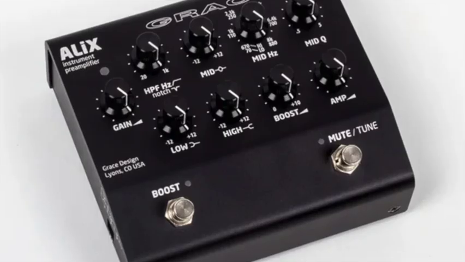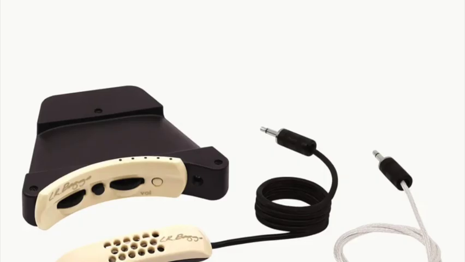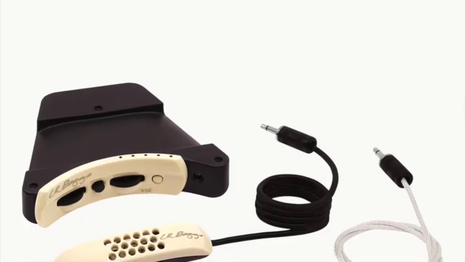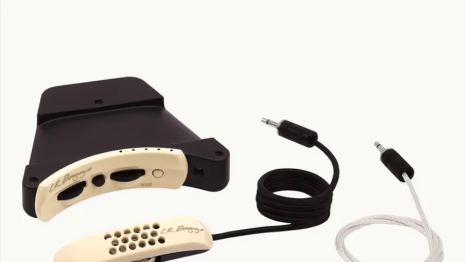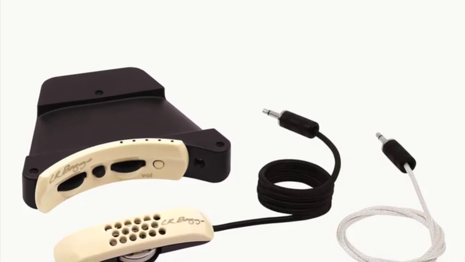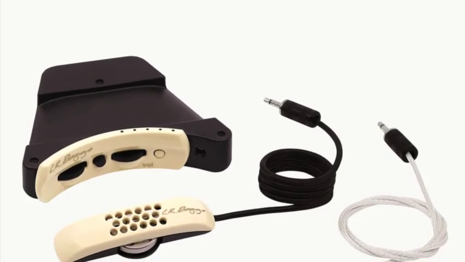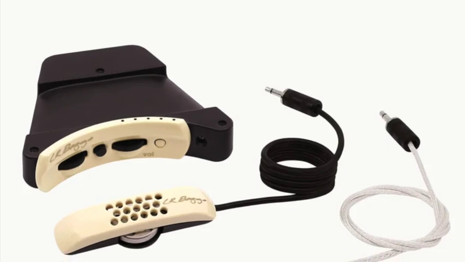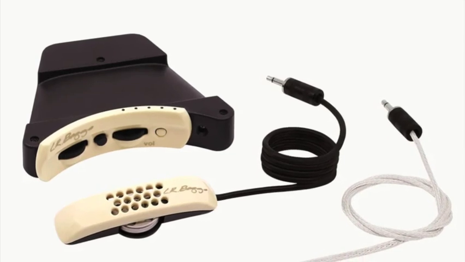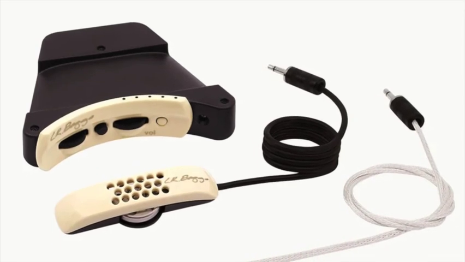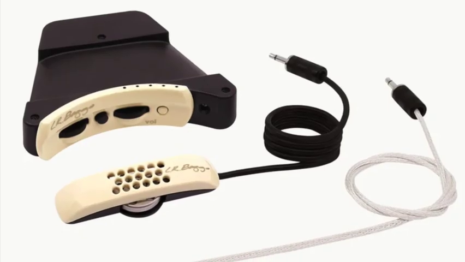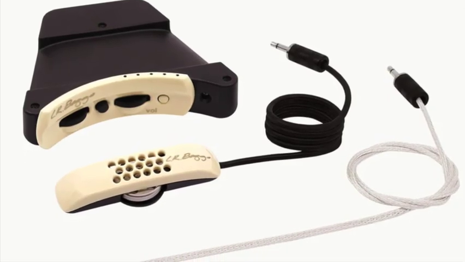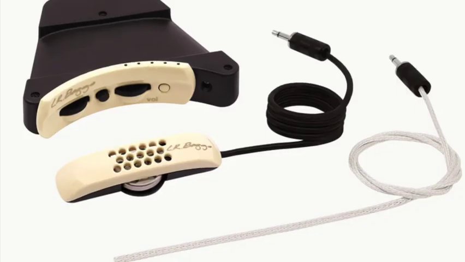K&K system. In the past, I have also used the LR Baggs Anthem system, which blends an undersaddle pickup and microphone with an onboard preamp. To be honest, at low volumes, so practicing at home or maybe recording from the onboard system, I did find that the Anthem system was kind of the best sounding system I have played and heard so far.